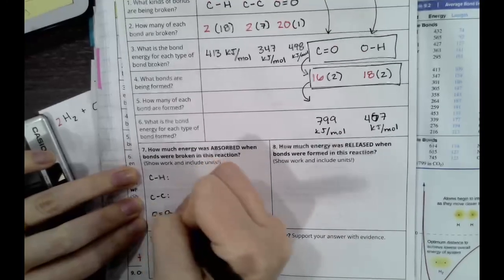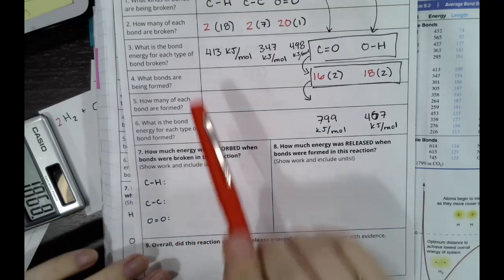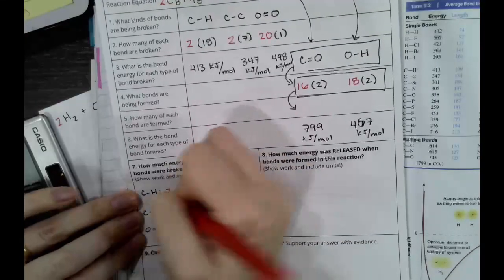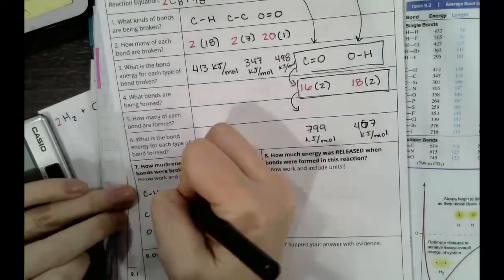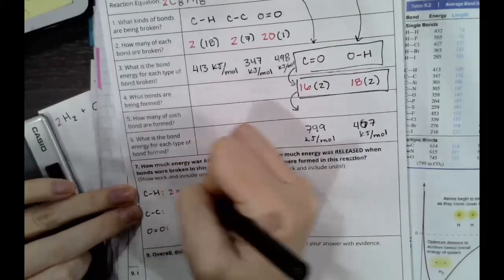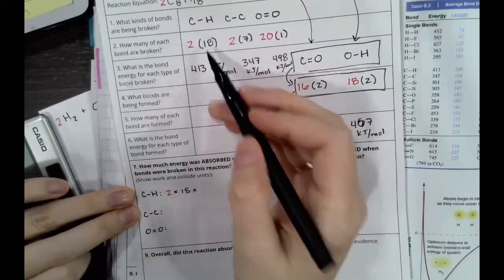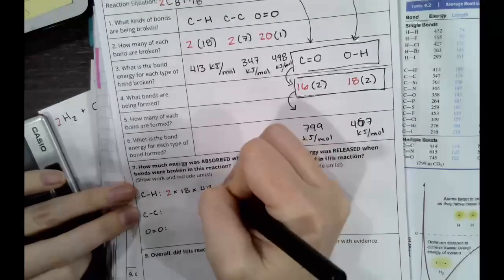All right, so how much energy is going to be absorbed? Well, we've got 2 molecules of it, times, each molecule has 18 bonds, times, each one of those 18 bonds requires 413 kilojoules per mole.